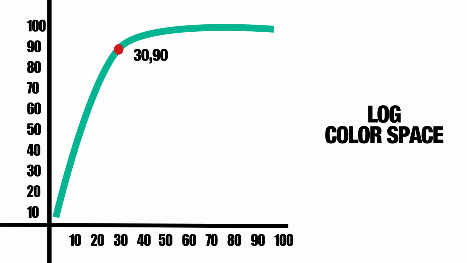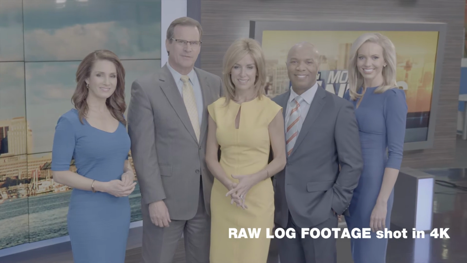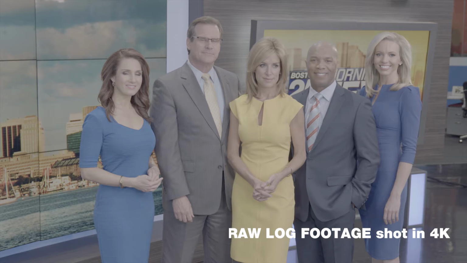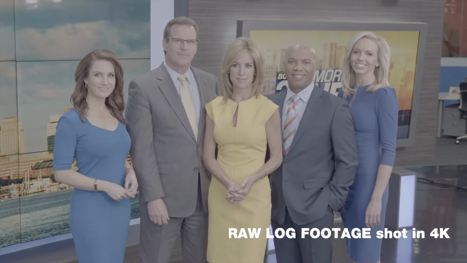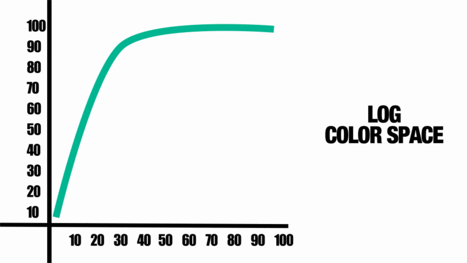So when you play this logarithmic recorded footage back and you're looking at it on a monitor, it looks washed out. Why? Because your monitor is calibrated for Rec 709. So your monitor wants a gamma curve that looks something like this, slightly bent. But log footage has a curve that looks like this. So your monitor cannot properly display this curve correctly.